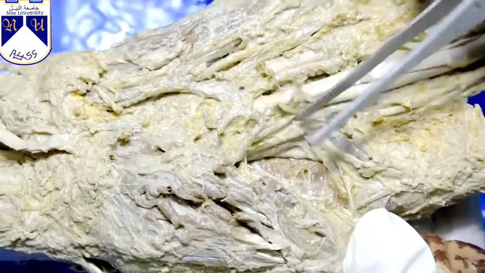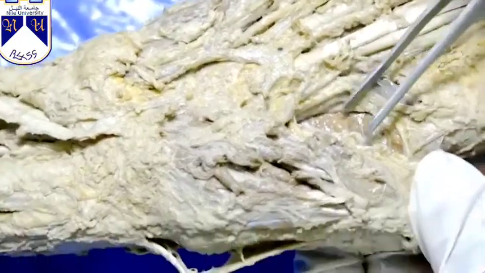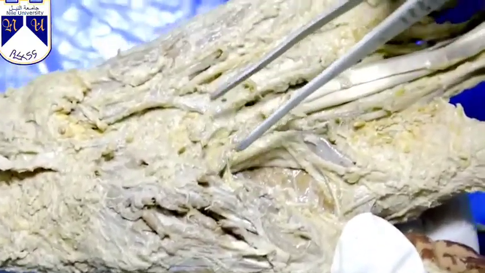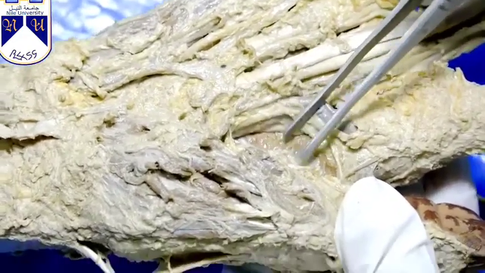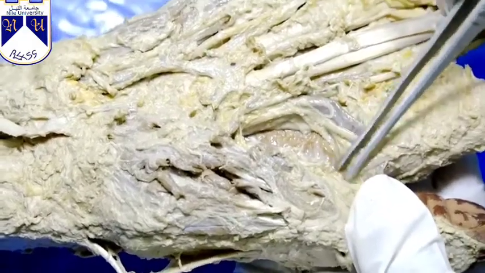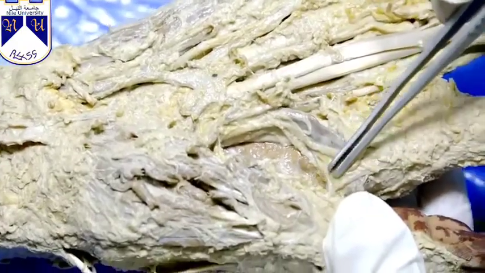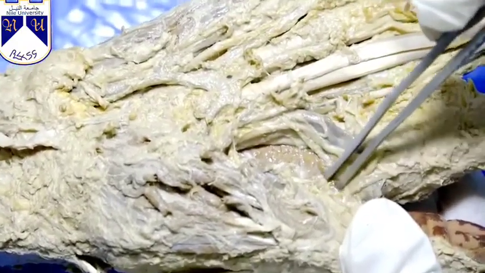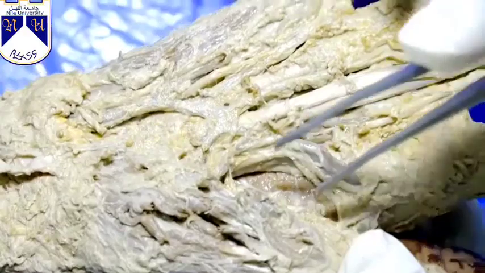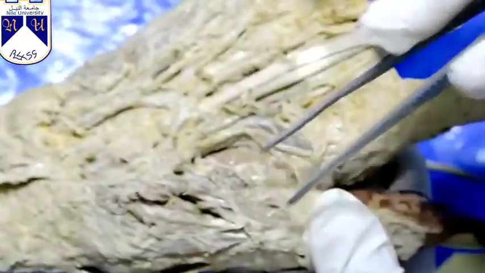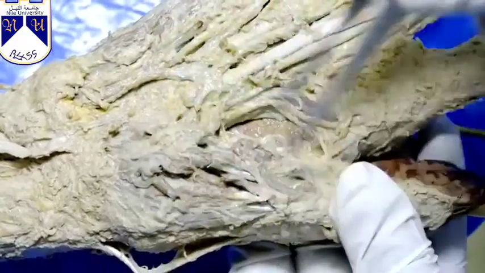The first part is the oblique head, originating from the second and third metacarpal bones, and the transverse head, originating from the third metacarpal bone, to be inserted into the base of the proximal phalanx of the thumb. It acts as adduction of the thumb. This was regarding the thenar compartment of the thumb.